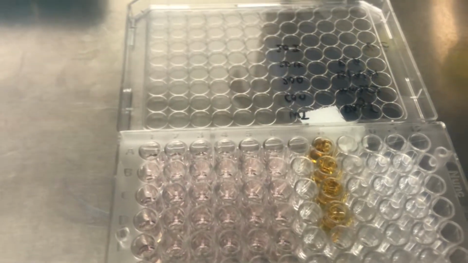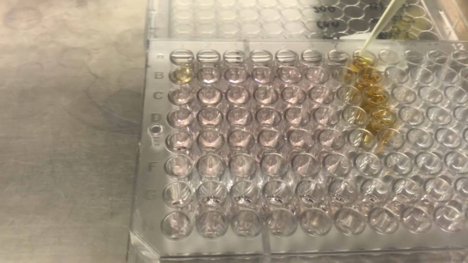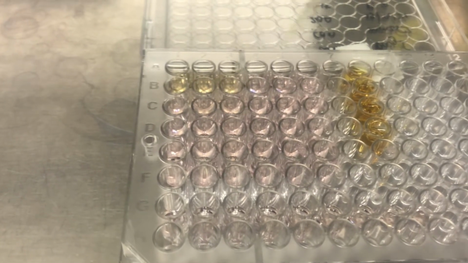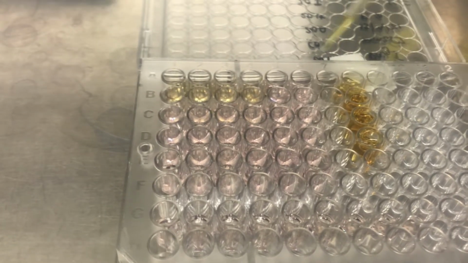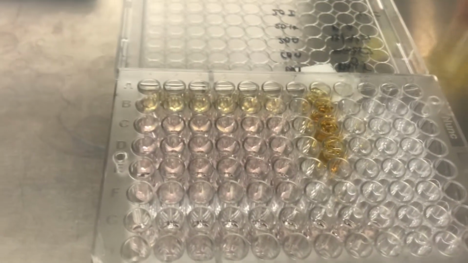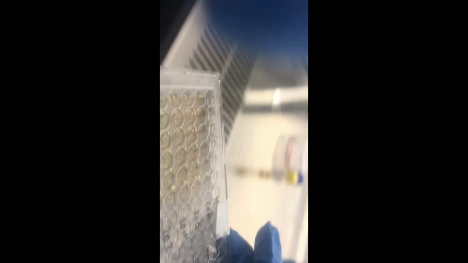And here we are using CellTiter 96 AQueous One Solution. That is the dark yellow one that I'm putting into each well. I'm using 20 microliters of this solution in each well. Here I'm using the same pipette because these are my replicates, and I just want to show you in this video how to do it.